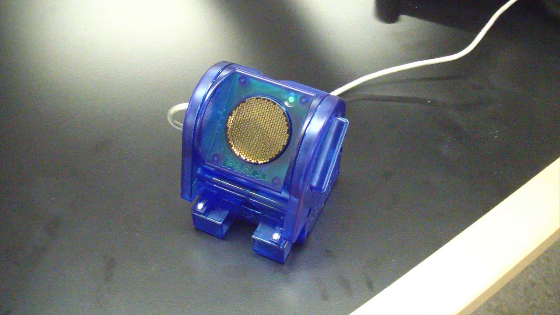This is the motion sensor. It emits an ultrasonic pulse which reflects off of a target and returns to the sensor. Using the time it takes to return, the sensor is capable of establishing the position of the nearest object.